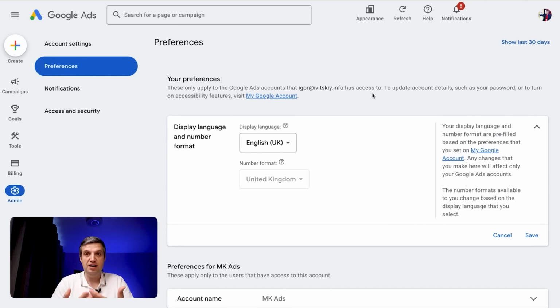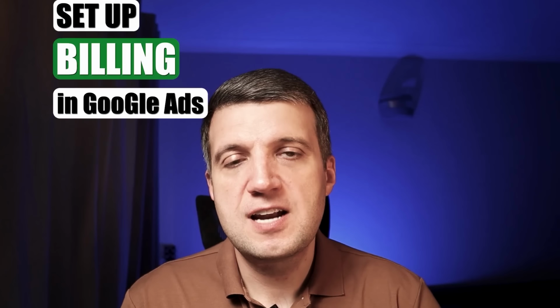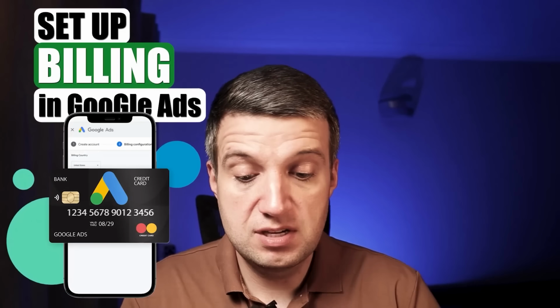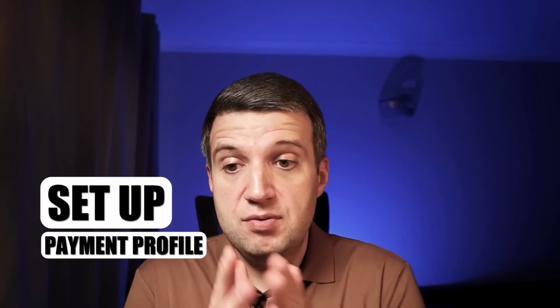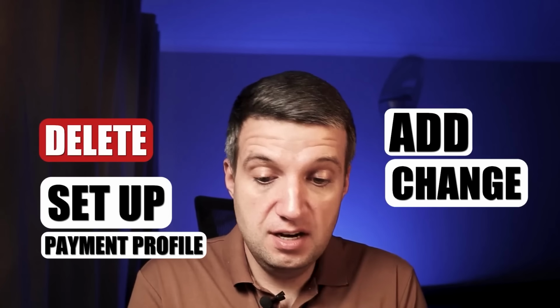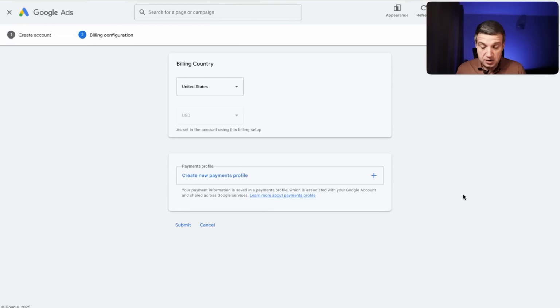How to set up billing in Google Ads, how to set up a payment profile, how to add, change, delete it, whatever you need to do with your payment method. So if you're just creating a new Google Ads account, or you are creating a new payment profile, you will need to know how to properly fill in all the necessary details.